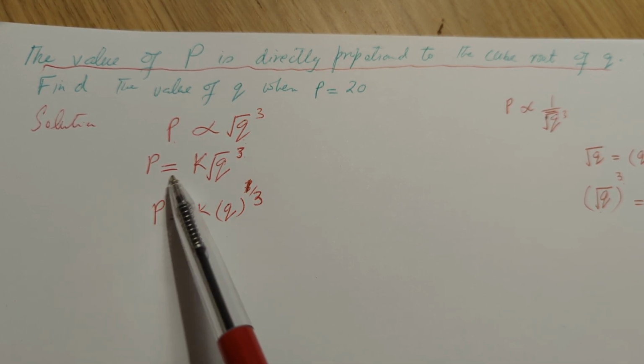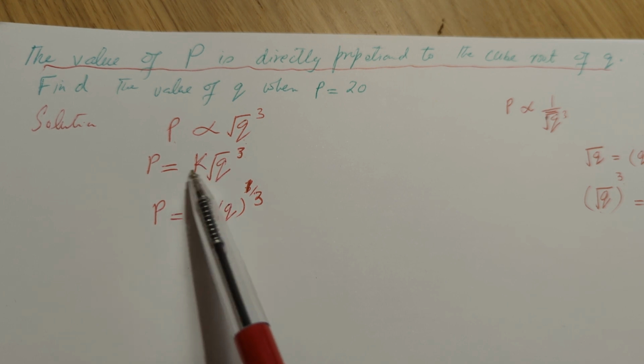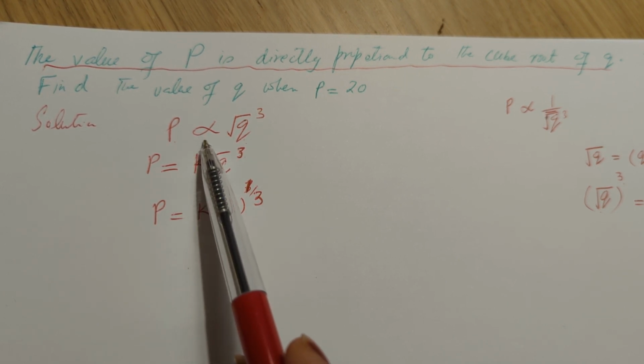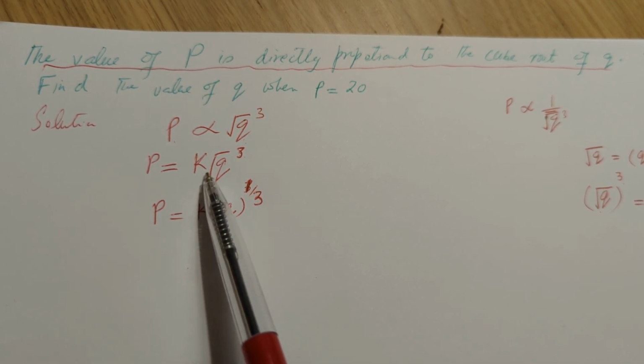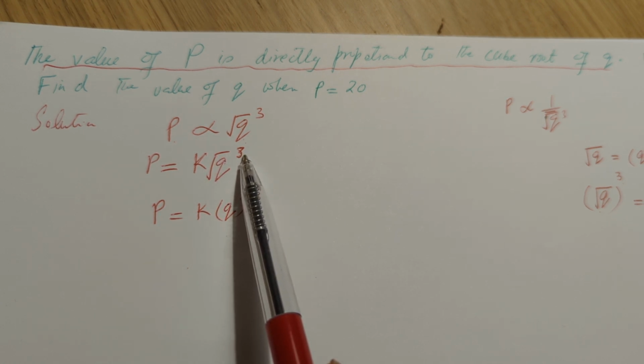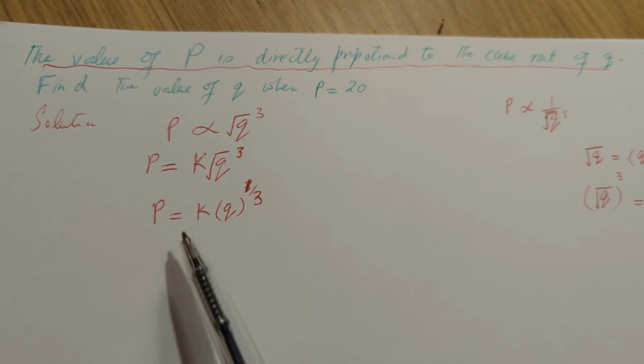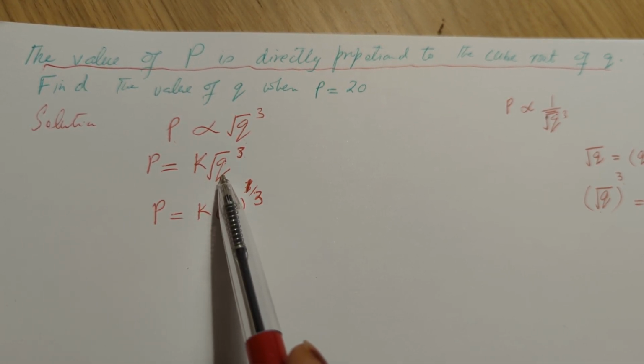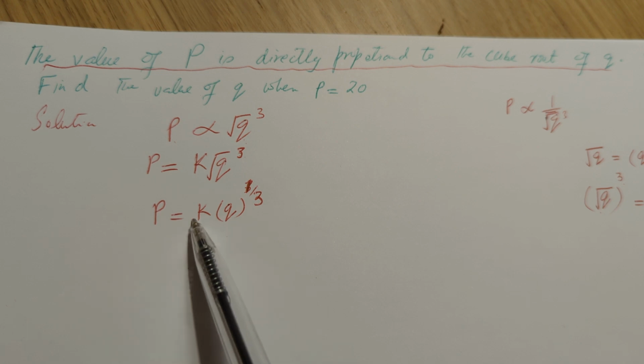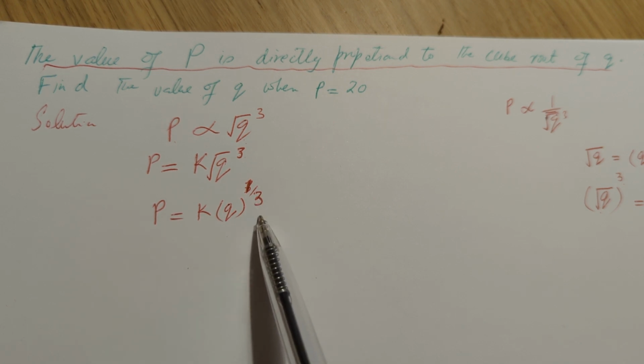P is equal to k, the constant of proportionality, multiplied by q under root power 3, because it is a cube root of q. Now I will write this in simplified form. P is equal to k into q power 1 by 3.